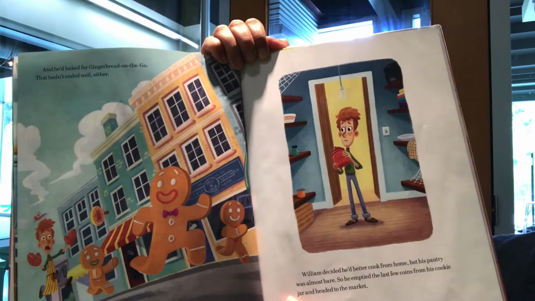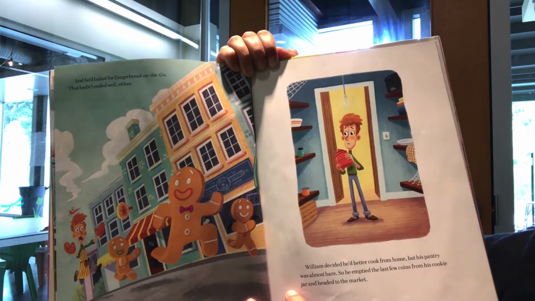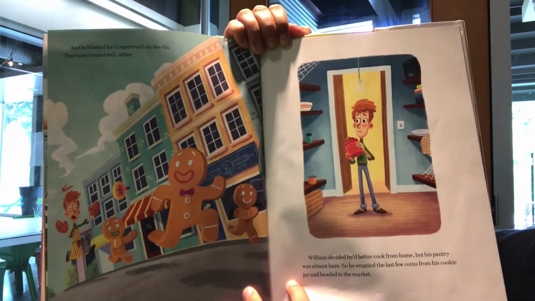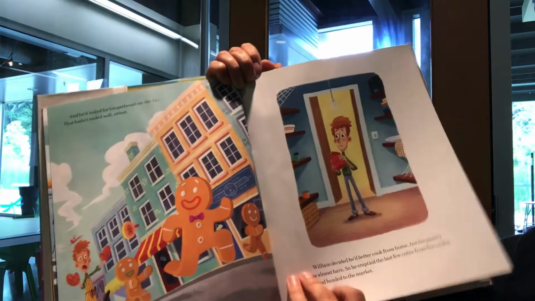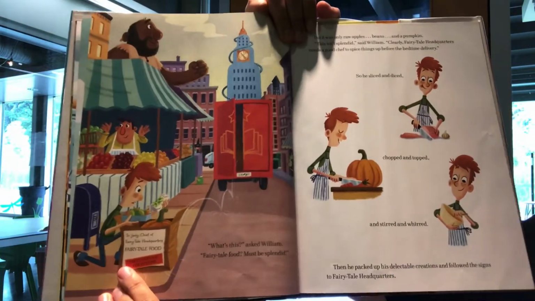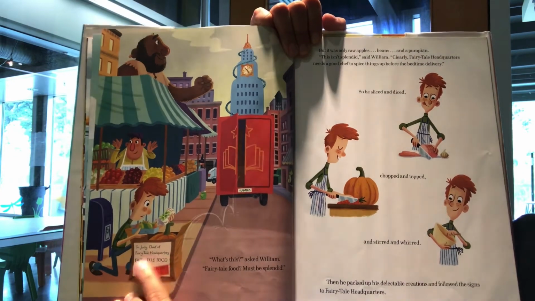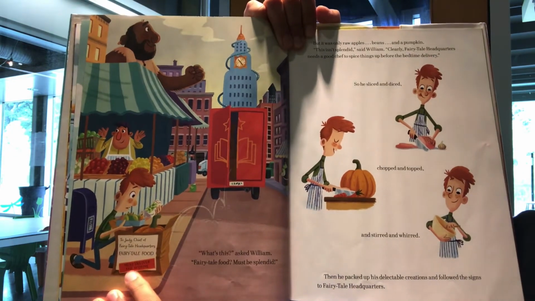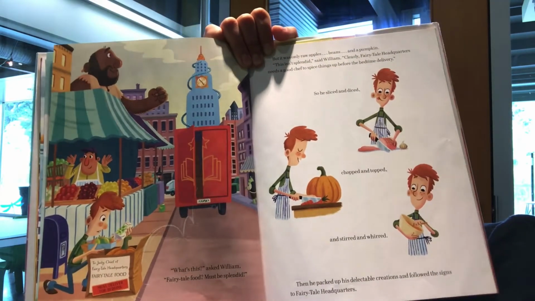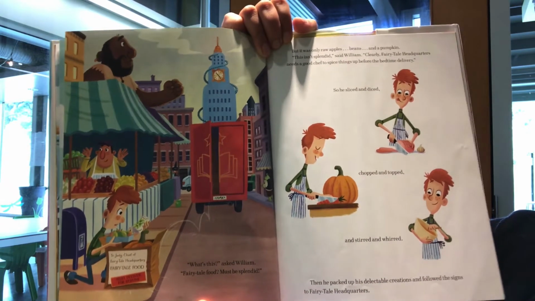William decided he'd better cook from home, but his pantry was almost bare. So he emptied the last few coins from his cookie jar and headed to the market. And look, he found a box. It says, to Judy, Chief of Fairy Tale Headquarters, Fairy Tale Food. Must deliver before bedtime. What's this? Asked William. Fairy tale food? Oh, it must be splendid.